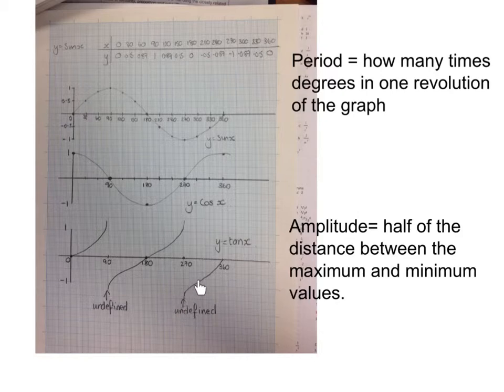And again, just like cosine and sine, the tan graph keeps on going forever and ever. So if you plotted it in Desmos and squashed it in, you would see that it's just a series of these little squiggly lines going side to side the whole way in both directions.